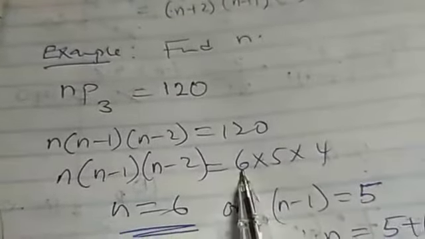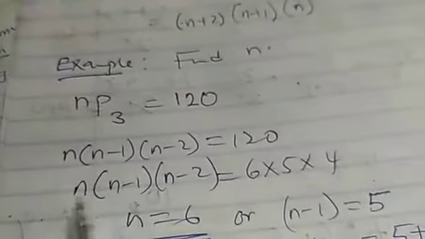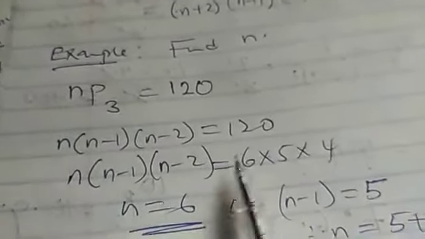So I will write from the highest to the lowest. Just pick the first number. The first number here is n, and the first number is 6. Finally, our answer is n is equal to 6.